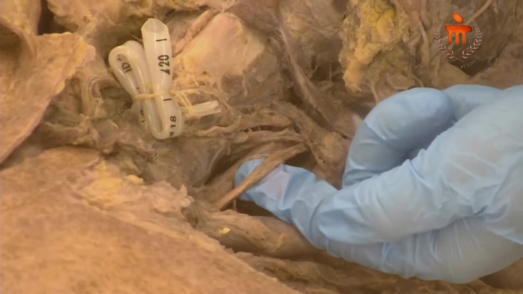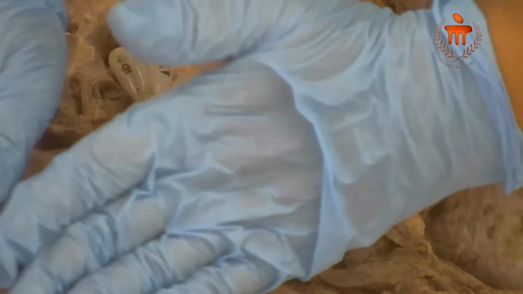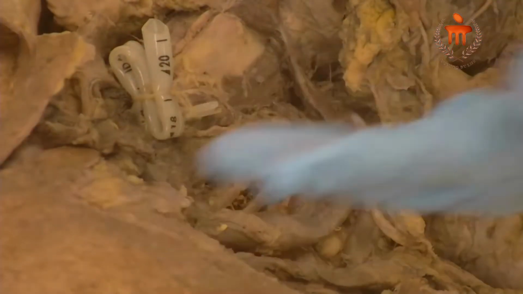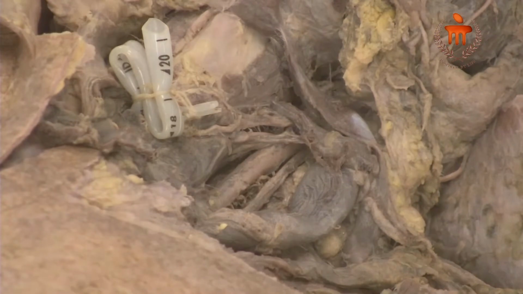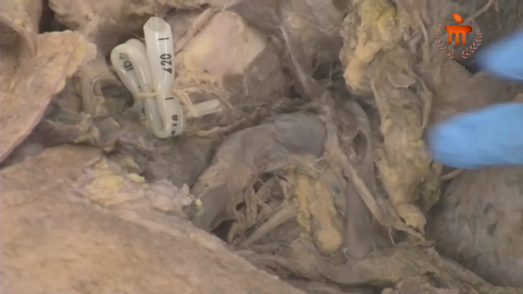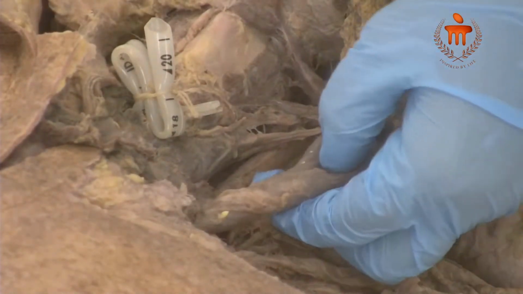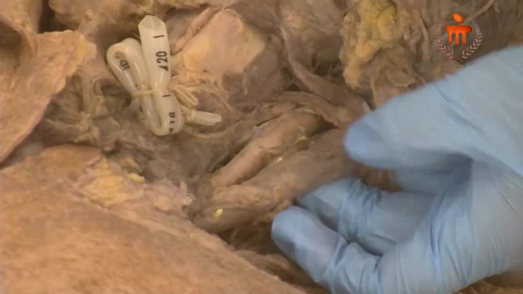So this vagus nerve, you know very well, is the tenth cranial nerve. It has to go inside the thorax. Because you have already done the heart and lung, you know that it will give the parasympathetic supply to the respiratory system, cardiovascular system, then it will go to the abdomen also. So these three structures we have got here.